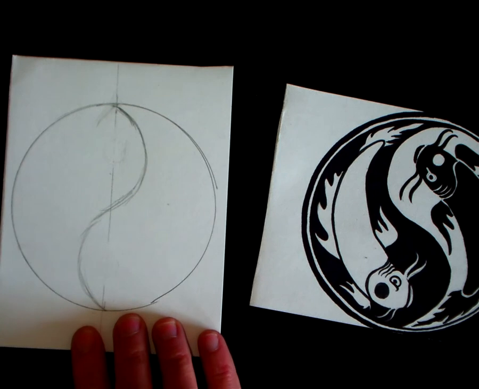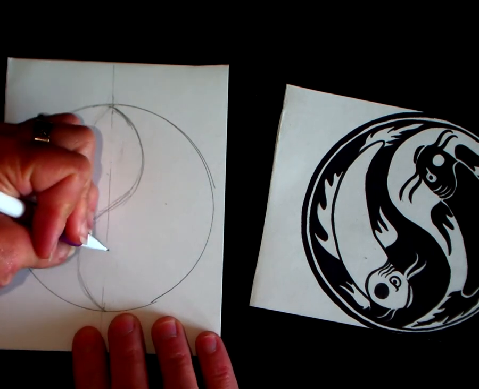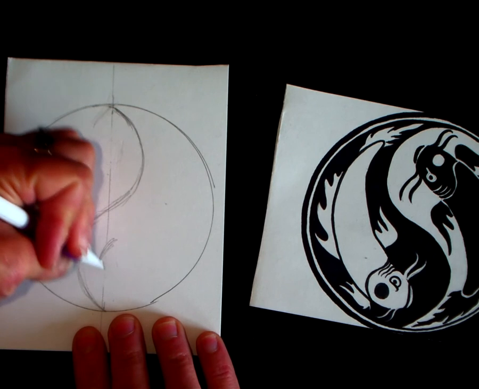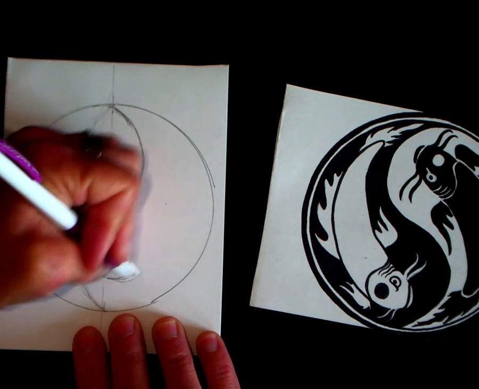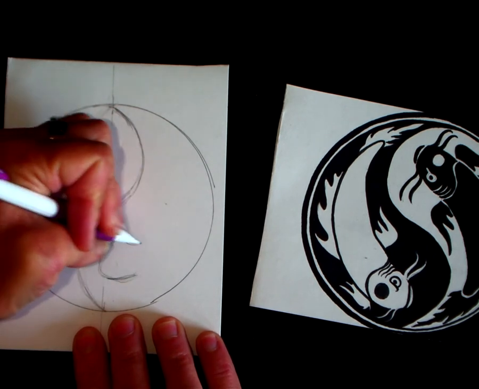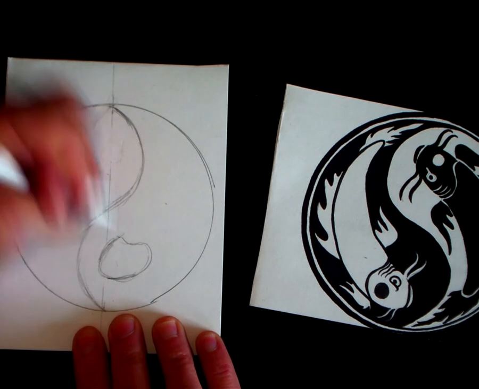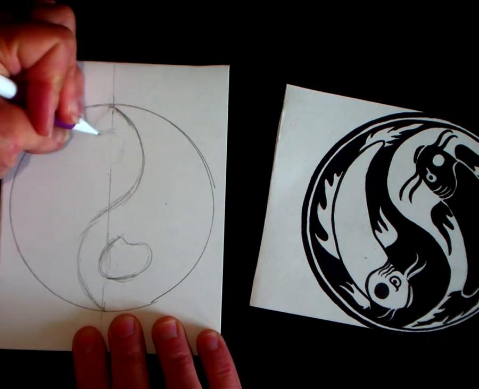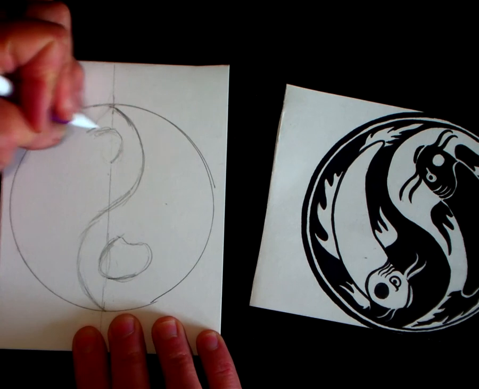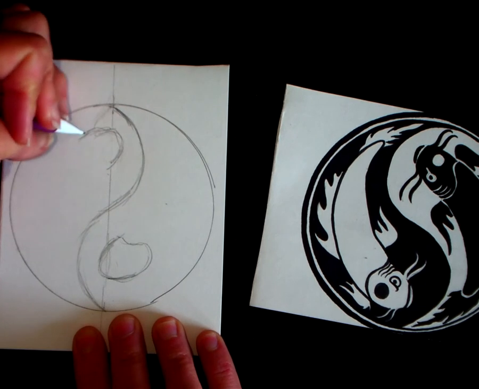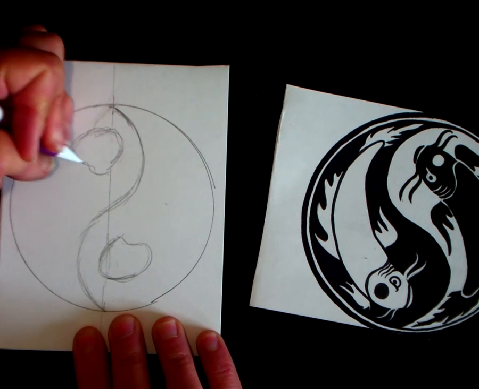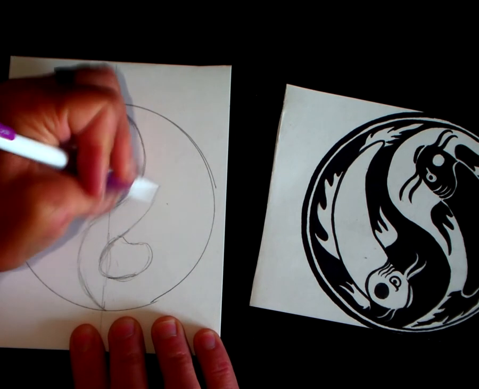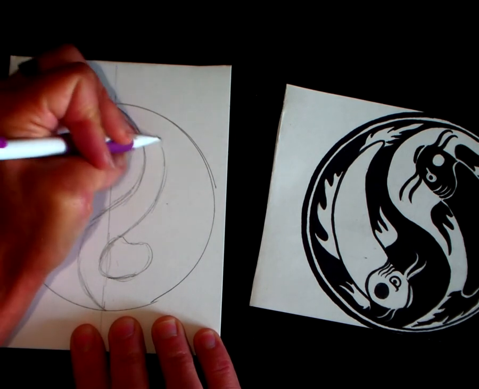Alright, good times. Okay, so the first thing I'm going to do is begin with this fish, and I'm going to begin with, in the center here, the shape of the fish's head, and then I'm going to go ahead and do the same thing. Notice that this breaks the line. I'm going to break the line again, and I'm going to do the same exact shape because these fish are supposed to be very similar. They don't have to be exact, but they need to be close.